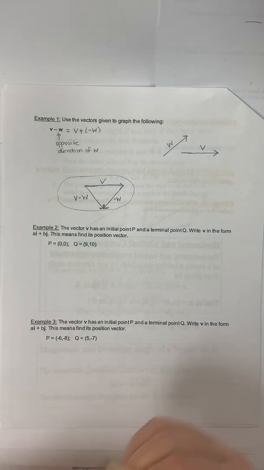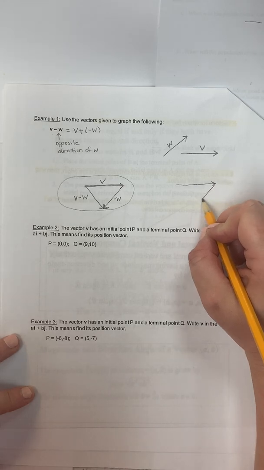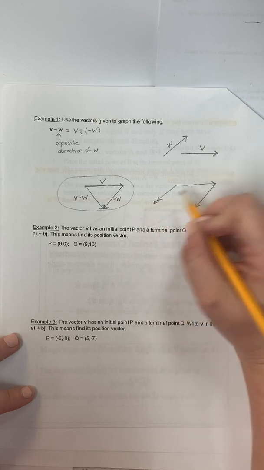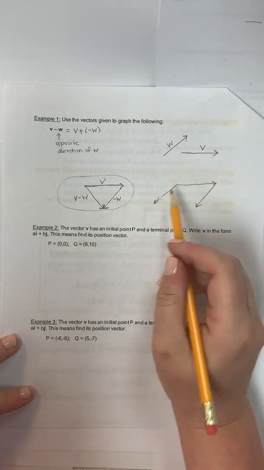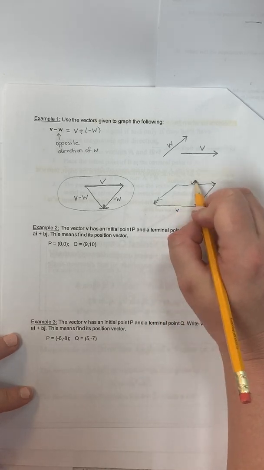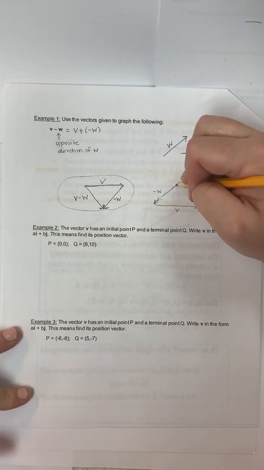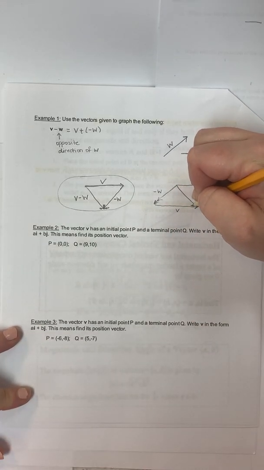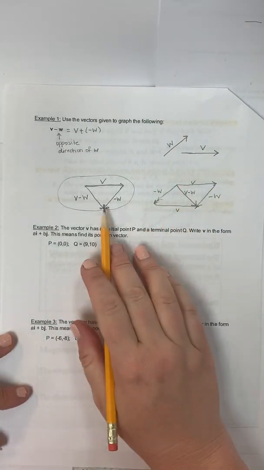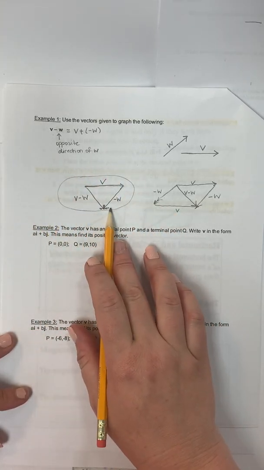So you could have made a parallelogram if you wanted. You could have had V, then you could have had minus W, right, on both ends, okay? And then we could have had another V, right? This is the parallelogram if you like it better. And then we would start here and make this diagonal, and this would have been V minus W. So this is another way to do it, but this is how you're gonna see it in my math lab, okay? It's just like this.